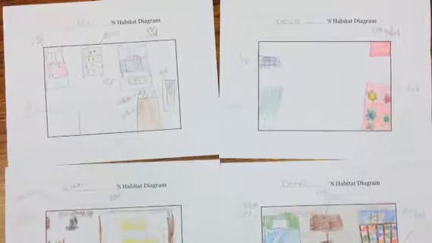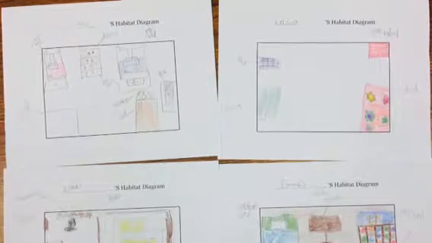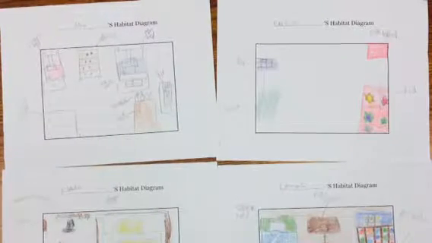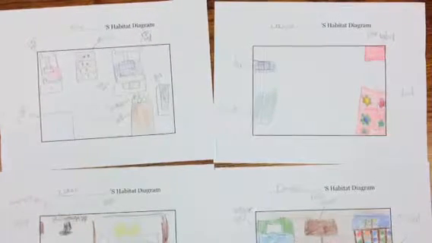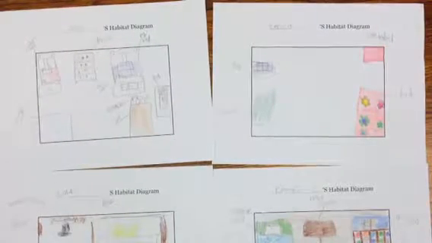They thought to themselves, talked to their group, and then talked as a class with me in a group discussion. This was a think, pair, share. The students were able to describe what the crabs need in their environments.